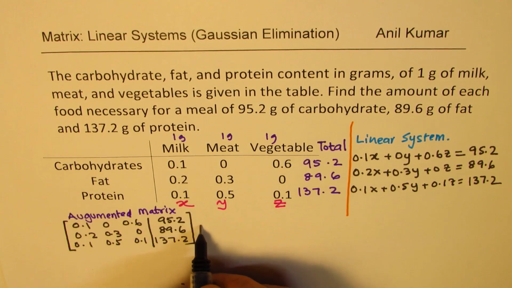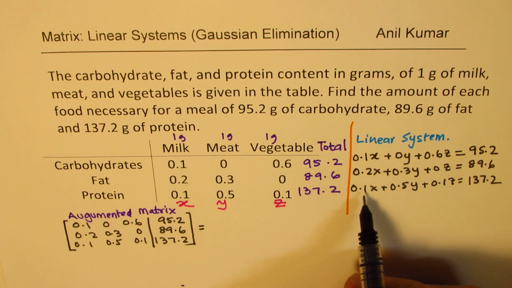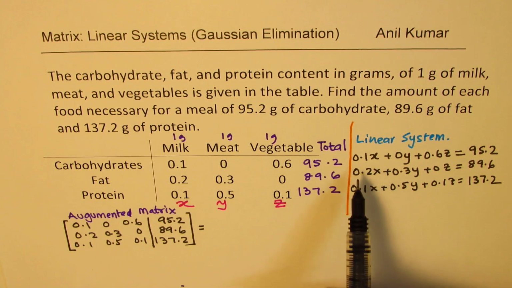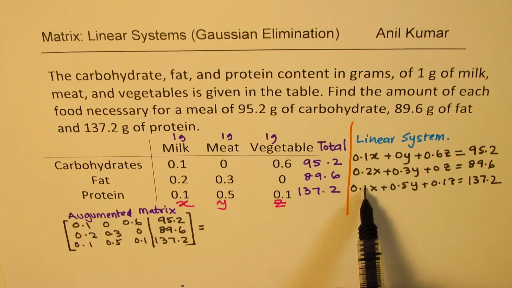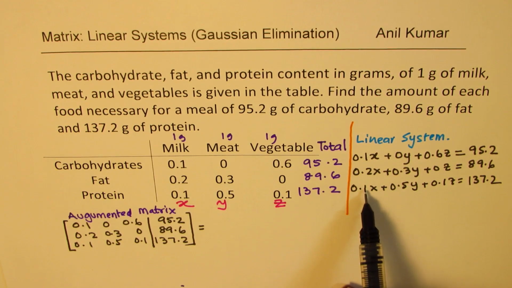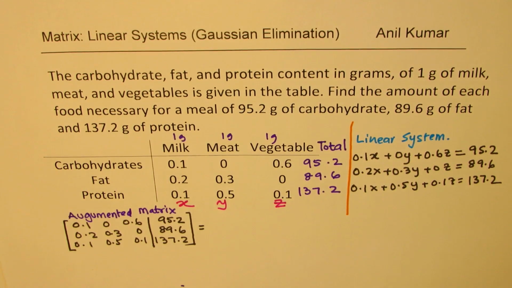The next step, as we do in elimination, is to somehow get 0 in this position and 0 in that position. If these are equations 1, 2 and 3, you will do equation 3 minus equation 1 to get 0 here. Same thing here: these are called rows, and those are the columns.